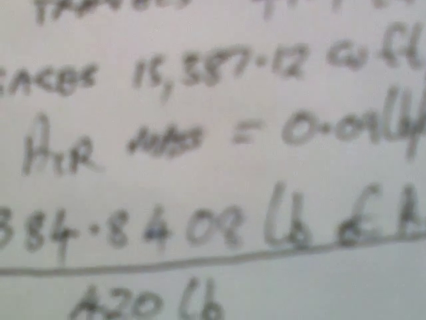As I said, the wing's 8.5 inches thick, and air has a mass of 0.09 of a pound per cubic foot, which for those of you who like strange coincidences, mark this one up. Salt water and human blood has a salinity of 0.09%. There you go. Air, seawater and blood. So that means that our 15,387.12 cubic feet of air has a mass of 1,384.84 pounds. The aeroplane only weighs 420 pounds on takeoff.